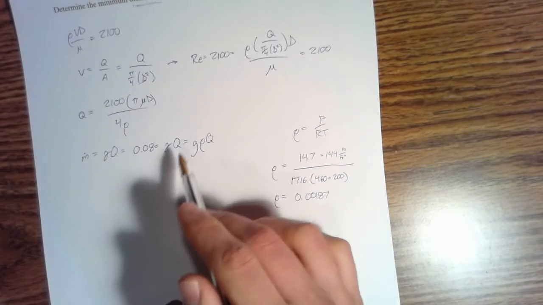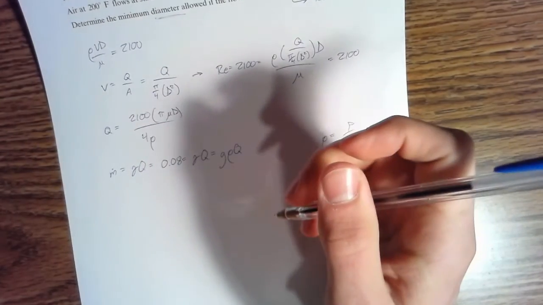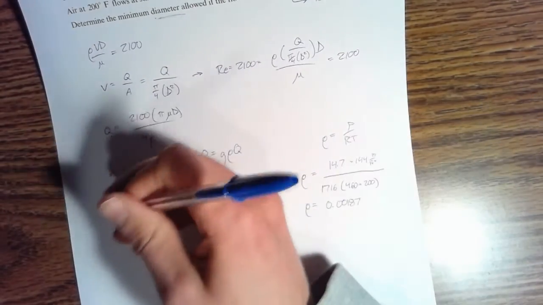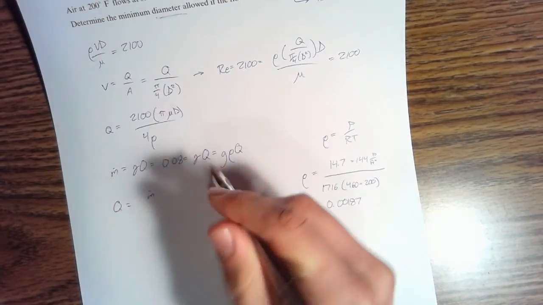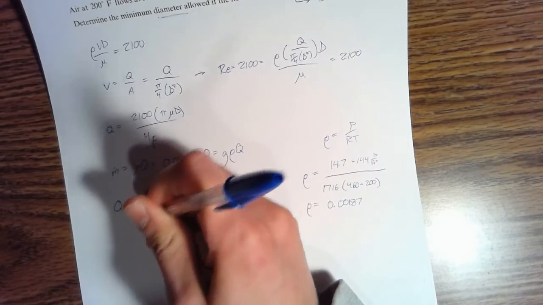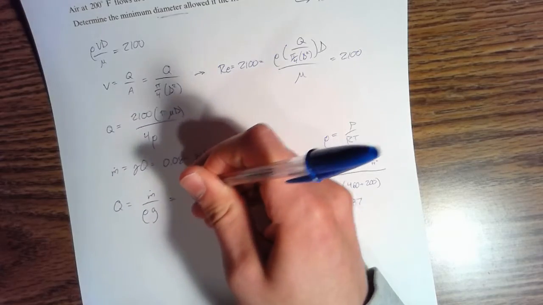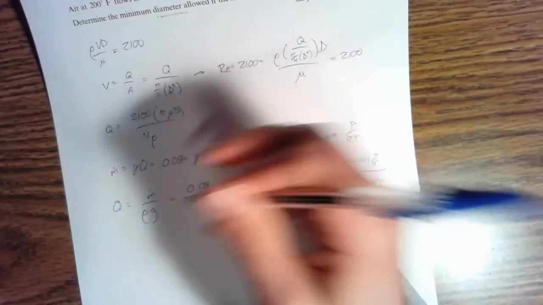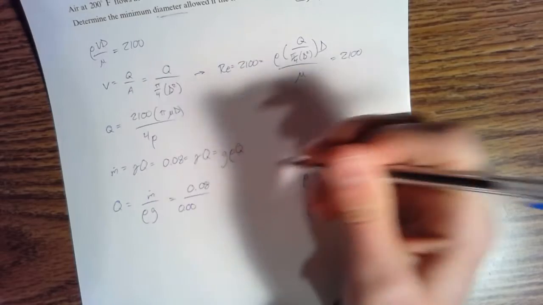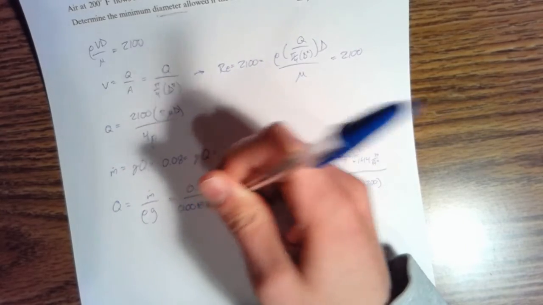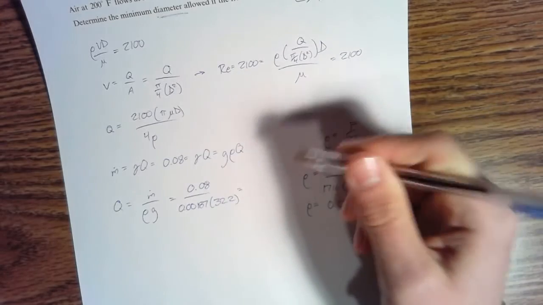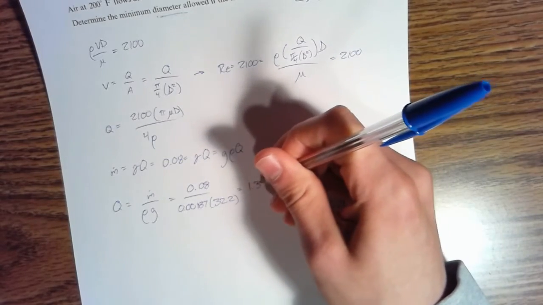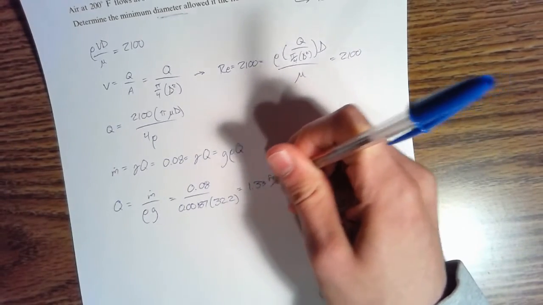And so we can plug that back in over here. We have Q is equal to m dot over rho g, and then we get 1.33 feet cubed per second.